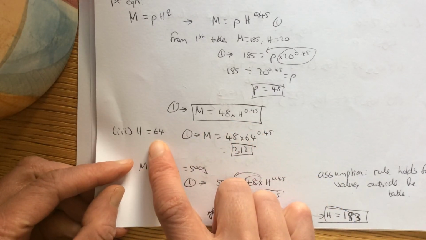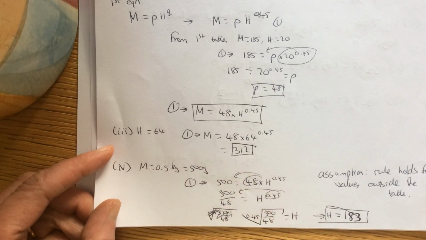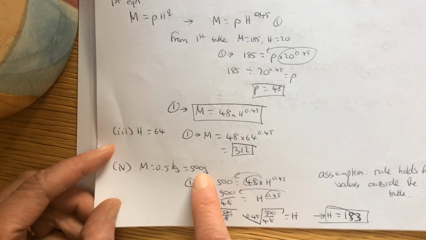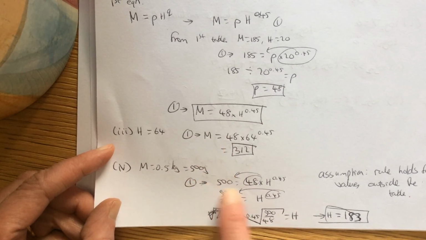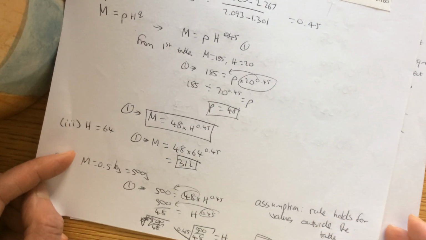Part 3, put in h to be 64 and just work it out. Part 4, could you be really careful about the units? They have half a kilo is 500 grams, so your mass is 500. Then just do your normal rearranging. And your assumption, as always, is that the rule holds for values outside the table. Okay.